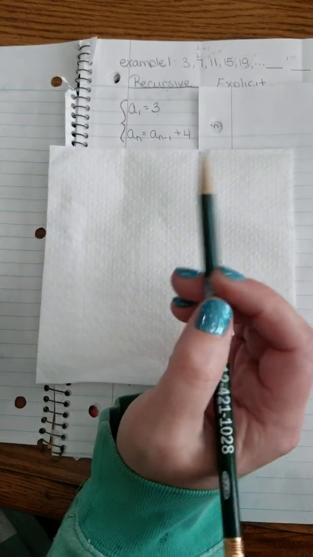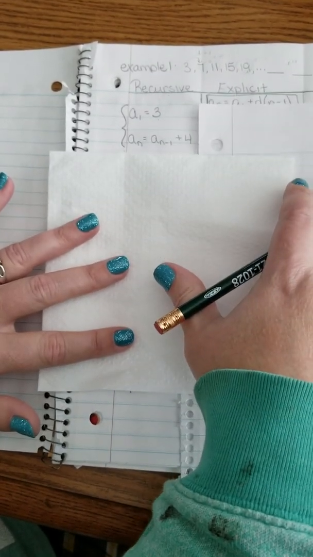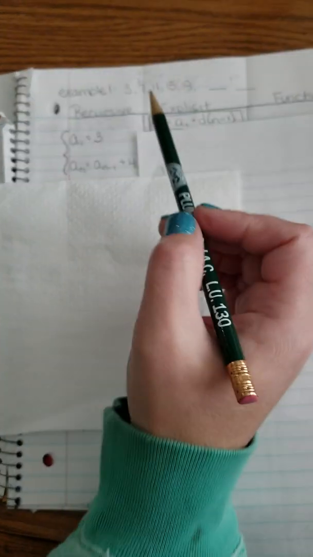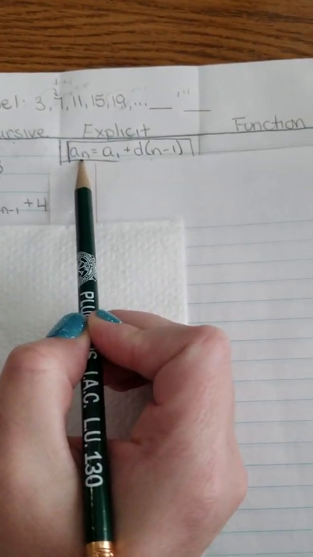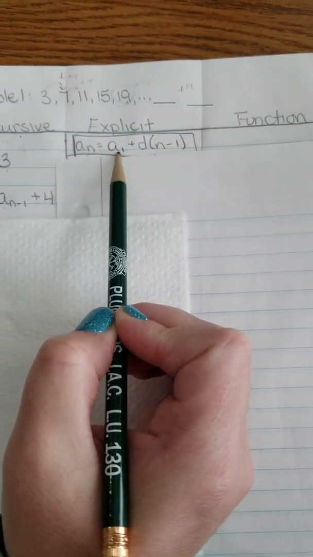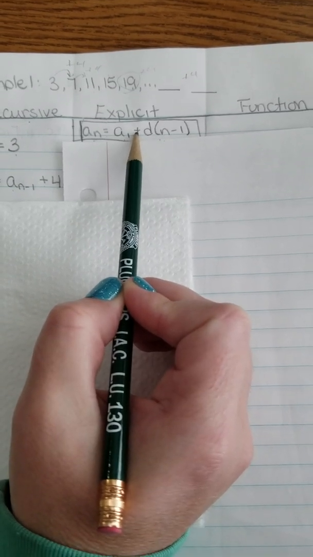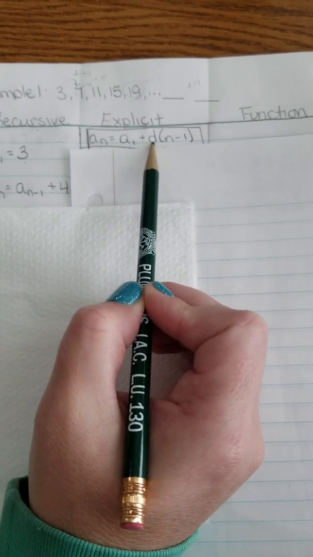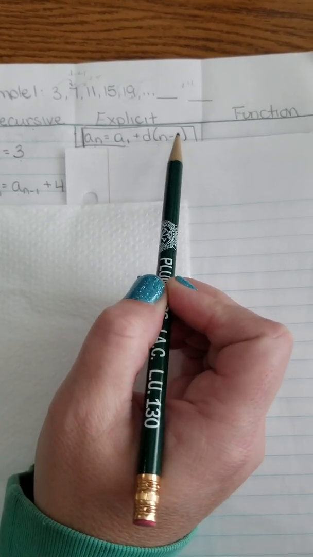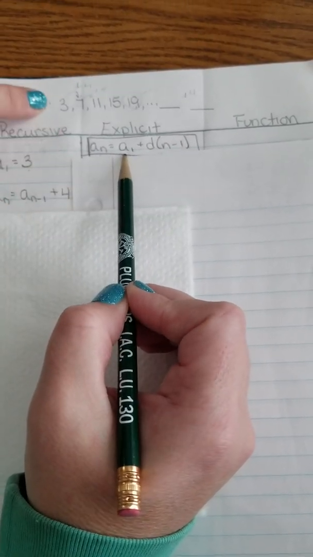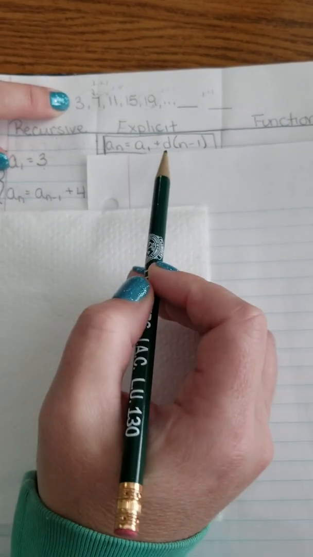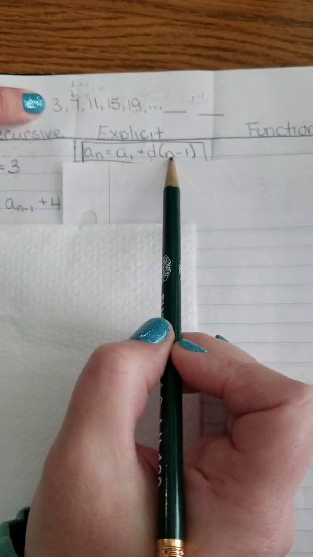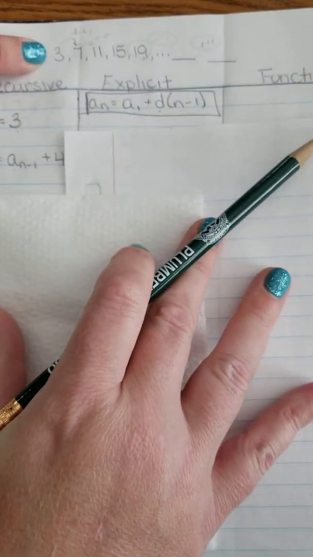Now the explicit formula might be something that's a little bit different for you. The explicit formula says that any value of the term equals the first term plus or minus, in some cases if you are subtracting, the common difference times the quantity n minus 1. So in this case, a sub 1 is 3. The common difference we already figured out was 4. And then we're just going to multiply that by n minus 1.